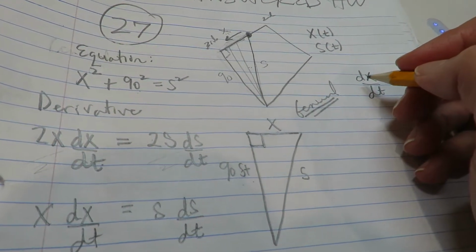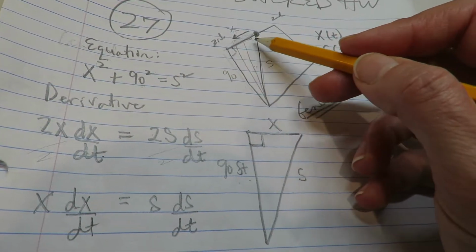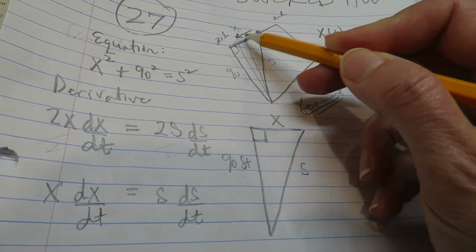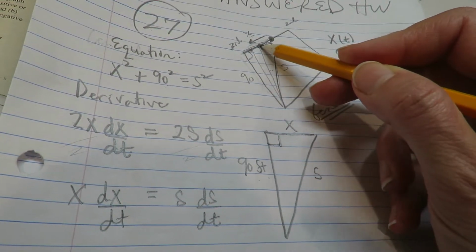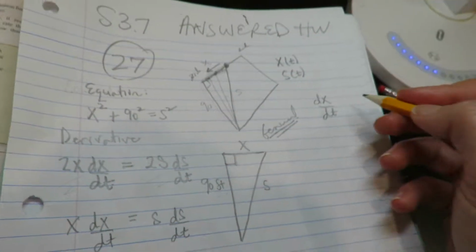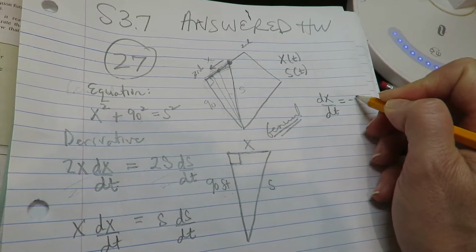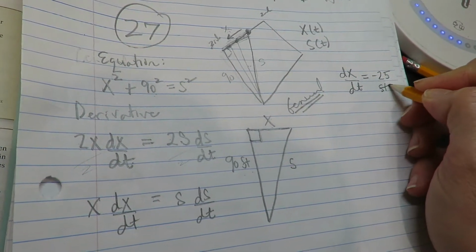Now when they say it's 25 feet per second, do you want to say that that's positive or negative as this guy runs this way? Can you see the movie? He'll be here, then here, then here, right? So this side is getting smaller as the guy runs to third base. So make sure when you write your dx/dt, you say that it's negative 25 feet per second.